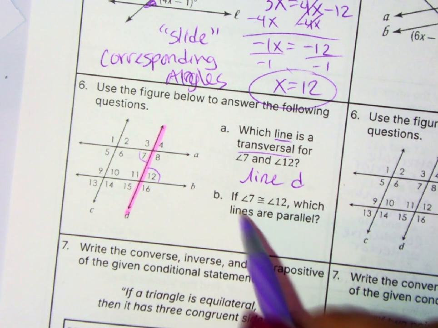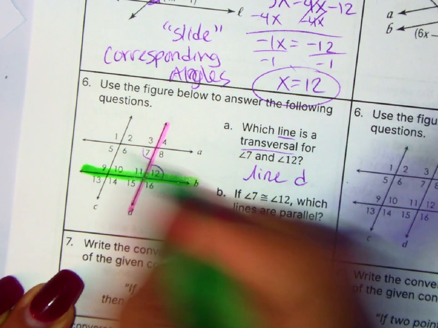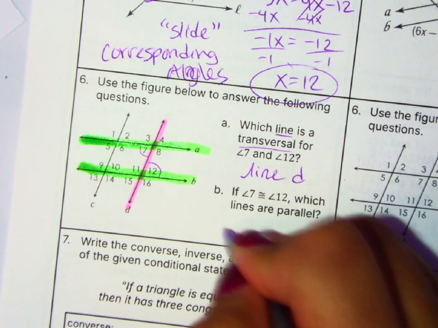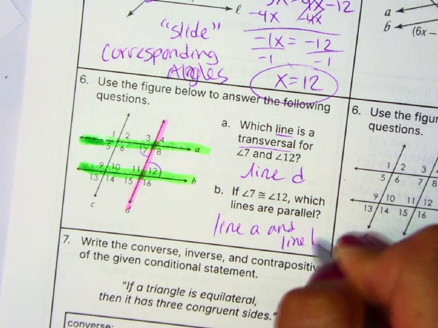And then it says if 7 and 12 are congruent, then which lines are parallel? So therefore, these lines will be the parallel lines, since that will be the transversal. So line A and line B.